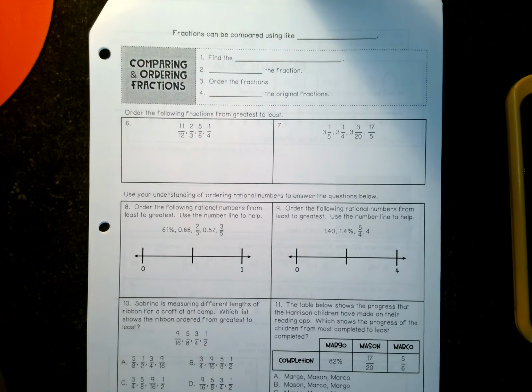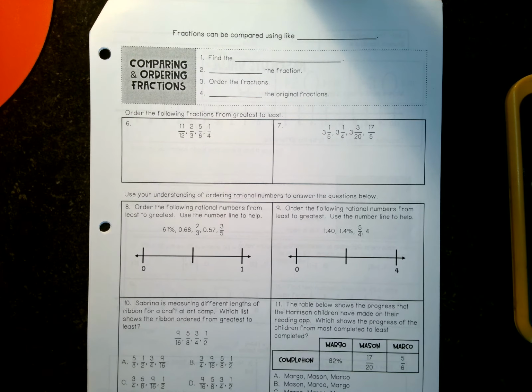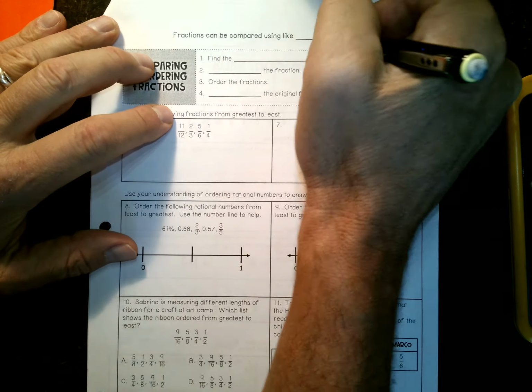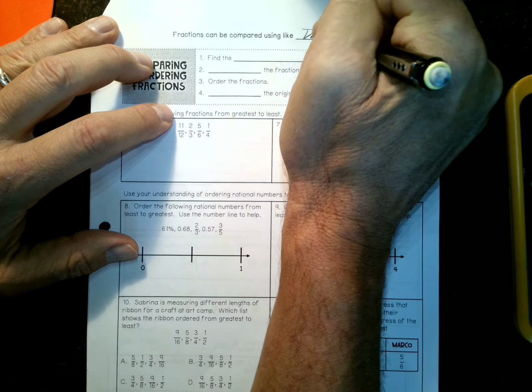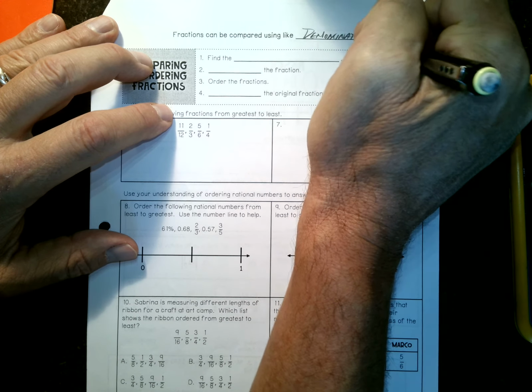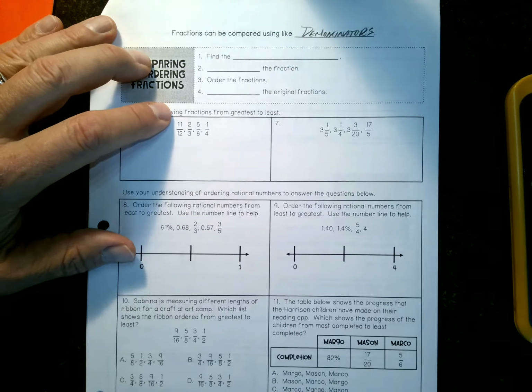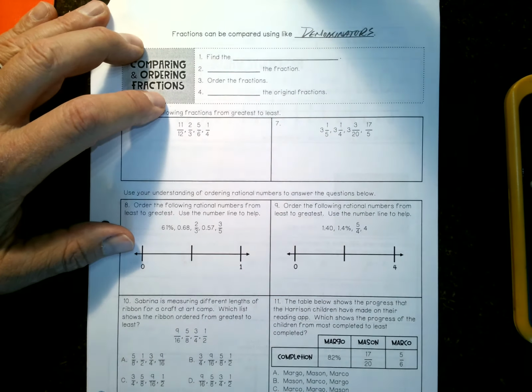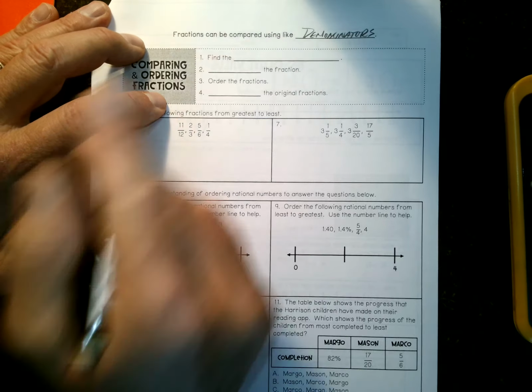Okay. Let's continue. Fractions can be compared using like denominators.